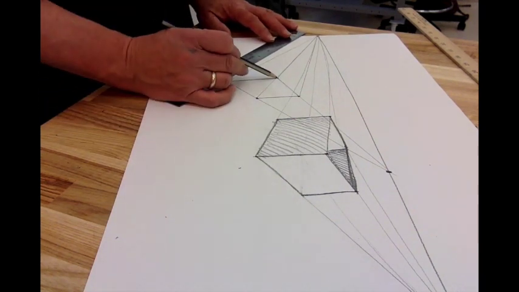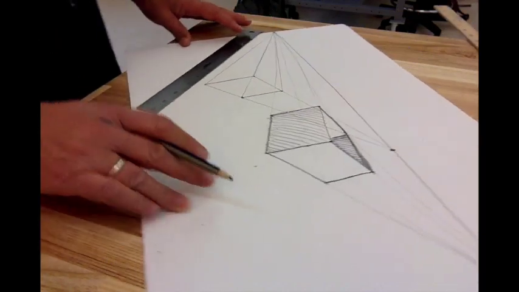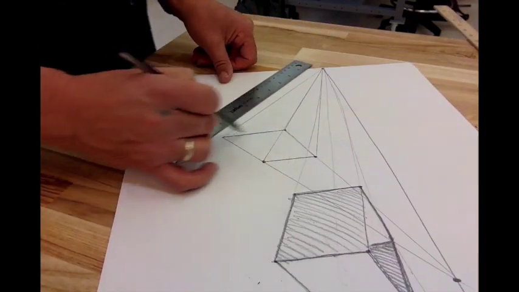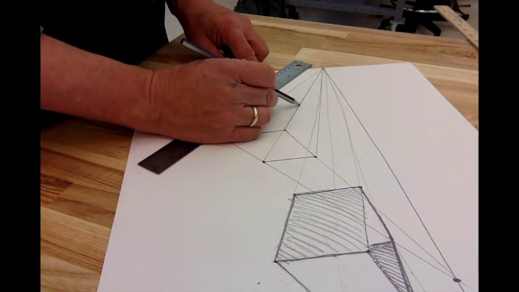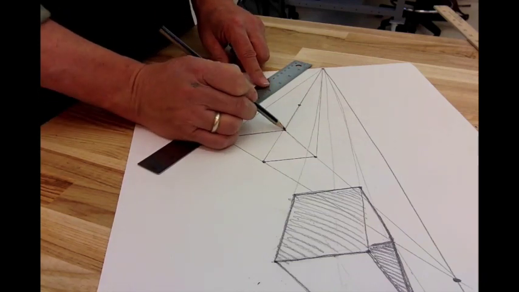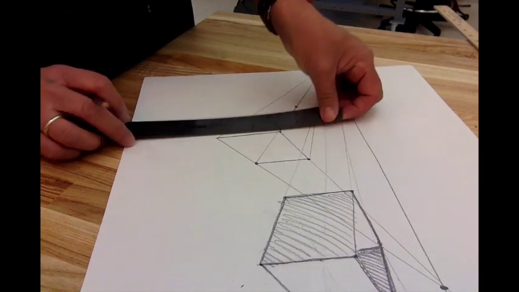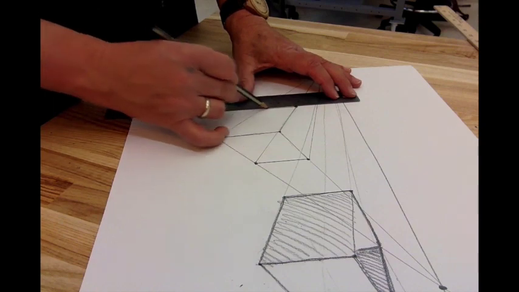So then I'm going to come back to my starting point, that front corner. So from that front corner, I'm going to go the opposite direction. I'm looking at this shape in front of me, and I see it's a longer side based on what I'm looking at. So I come to that back corner, I make a parallel to my front, so my verticals are always parallel.